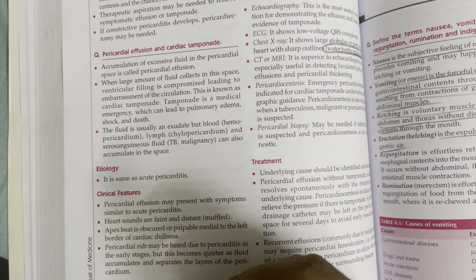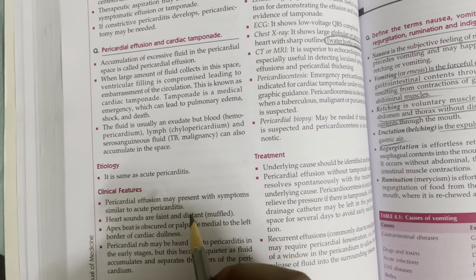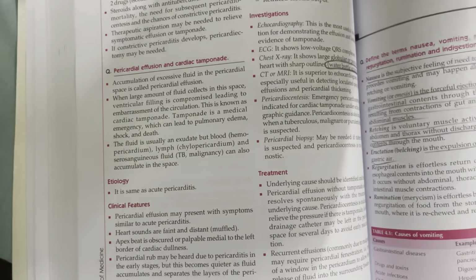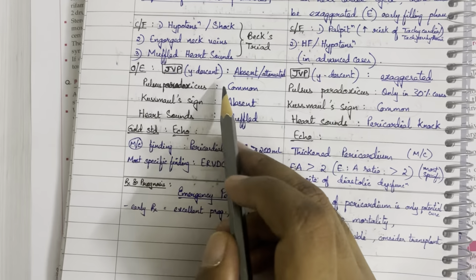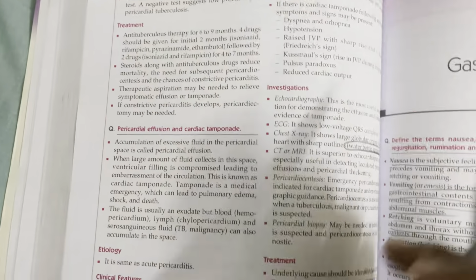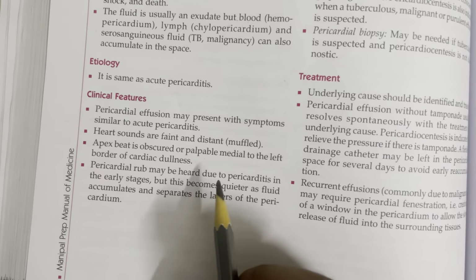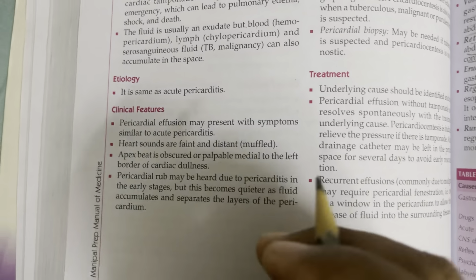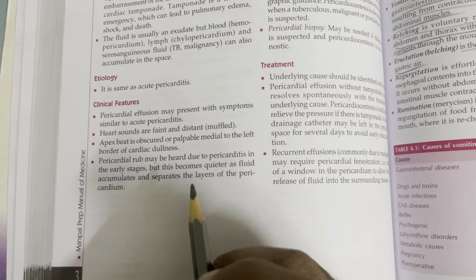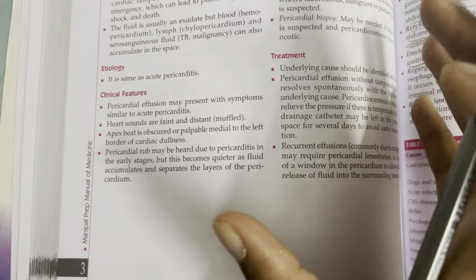hypotension, increased JVP, so distended neck veins, and you'll have muffled heart sounds. Okay, and Kussmaul sign is absent, and you'll also have pulsus paradoxus and muffled heart sounds. Okay, Y descent is absent in JVP. Okay, you can hear a pericardial rub sometimes in early stages, but as the fluid increases and separates the pericardial layers, you can't. Apex beat, again it is obscured.